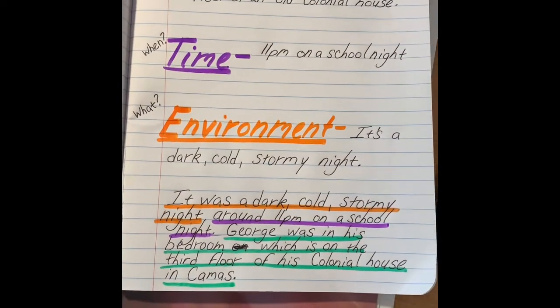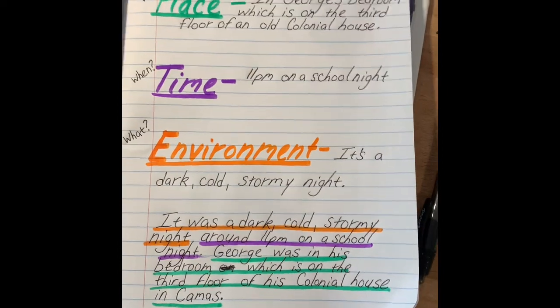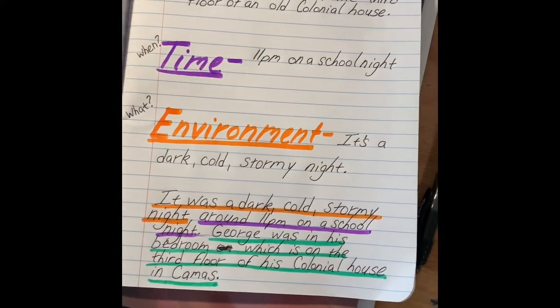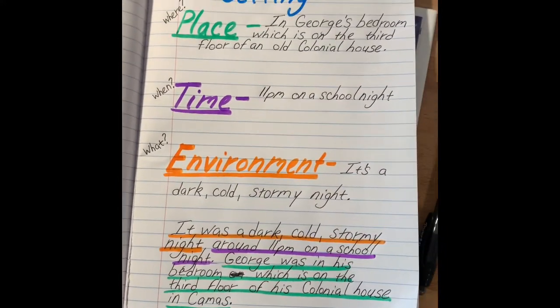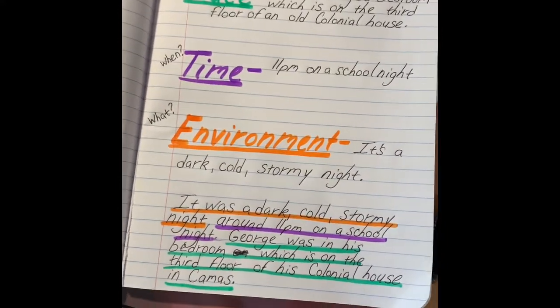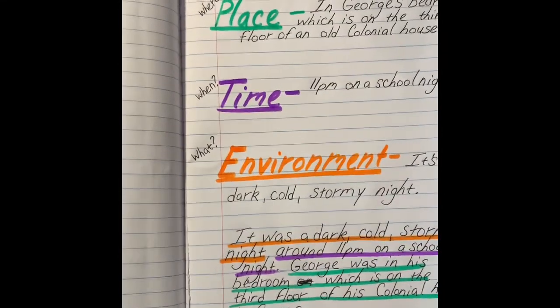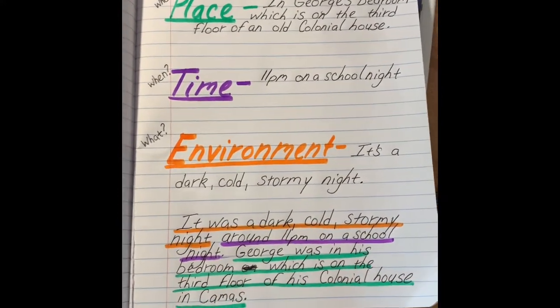So now you guys are going to go ahead and write your setting. I'm going to put this document in Seesaw so you can refer to it, and you can definitely use this as a really good guide for writing your setting. So I'd like you to write your setting with a place, time, and environment, and then if you have time, draw a picture of your setting as well. Then you can go ahead and turn that in Seesaw.